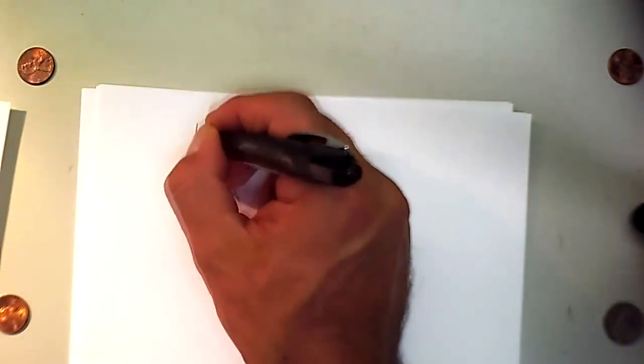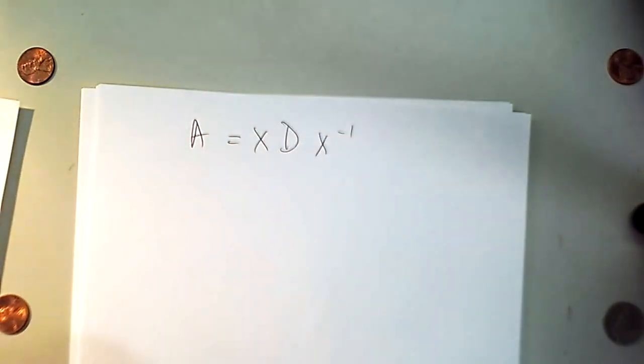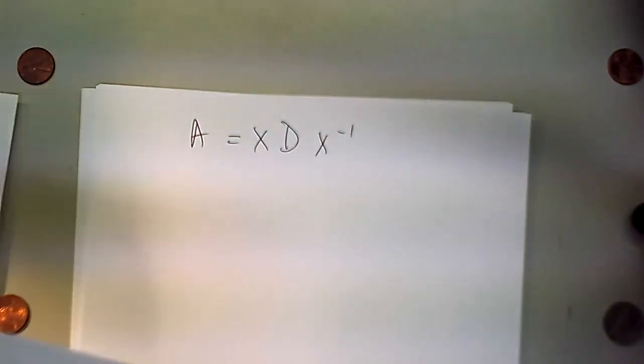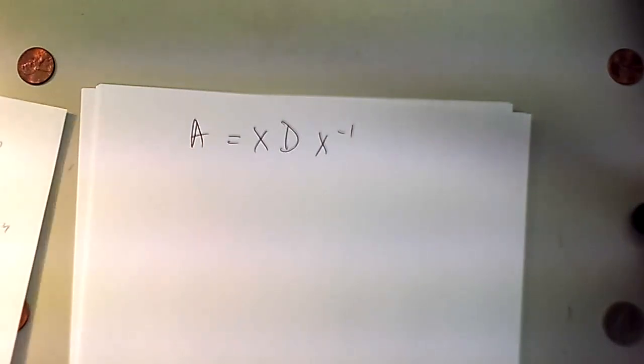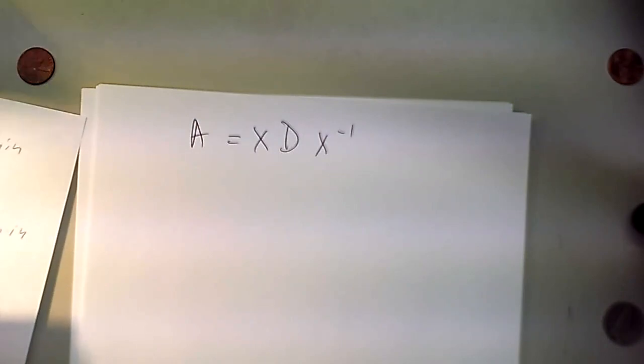So what was the original matrix? We want to write A equals X diagonal inverse. The original matrix is, let me find it. That was a few pages ago.